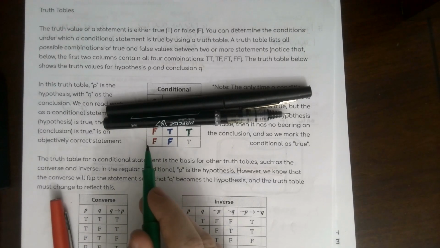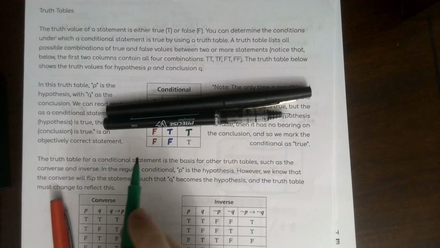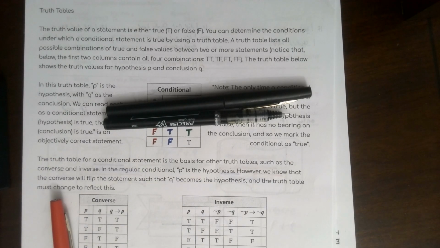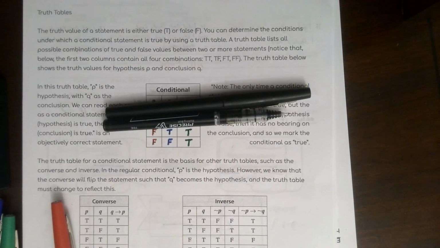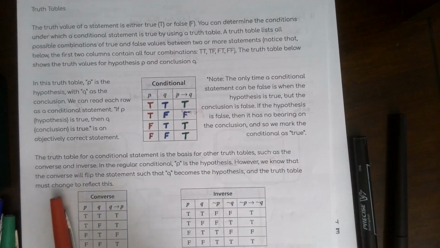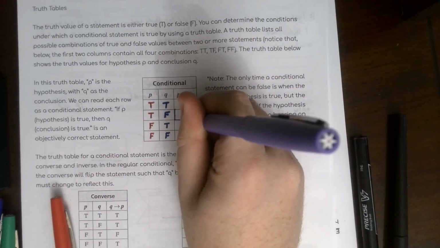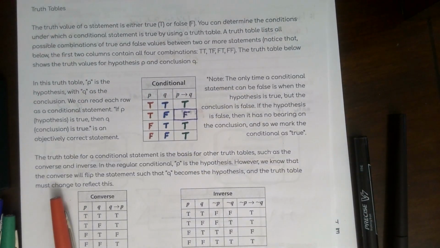Similarly, if I say, if pink elephants are floating around the school right now, then 1 plus 1 equals 3. Heck, if pink elephants are floating around the school right now, 1 plus 1 could equal window. Yes, we would call that true, because if the first thing is happening, then reality as we know it is falling apart. We would give that a value of true. So as weird as it looks, the only time that we would mark something false, or conditional false, is when its hypothesis is true, but the conclusion is false.